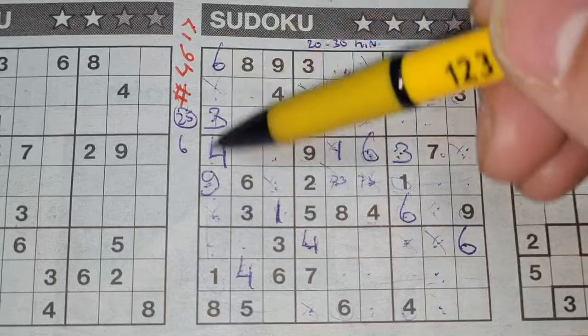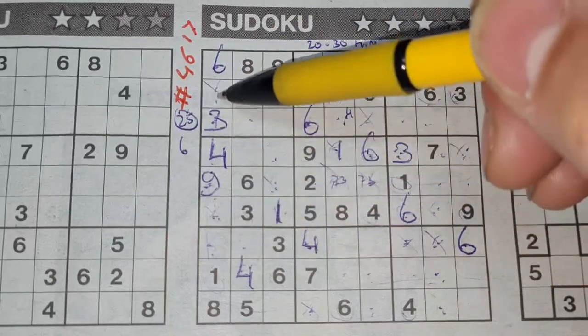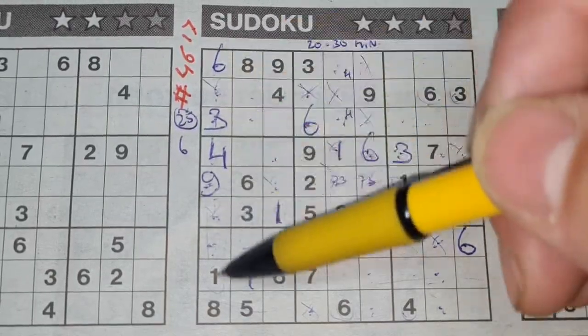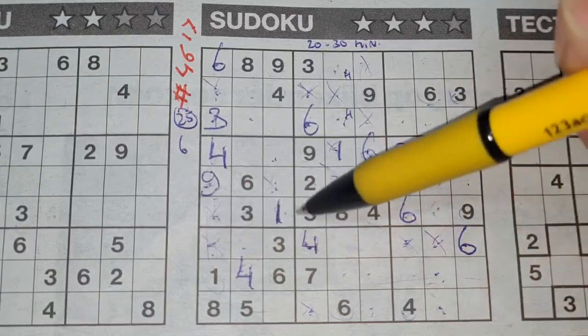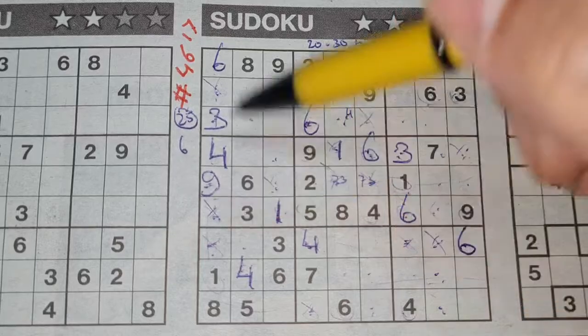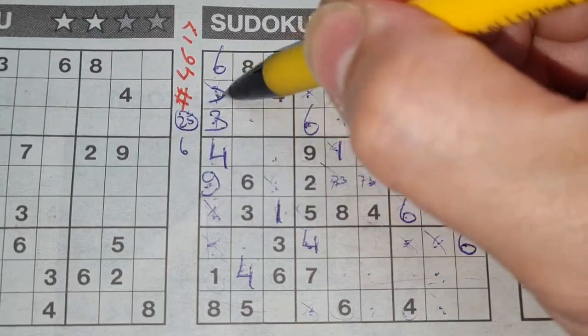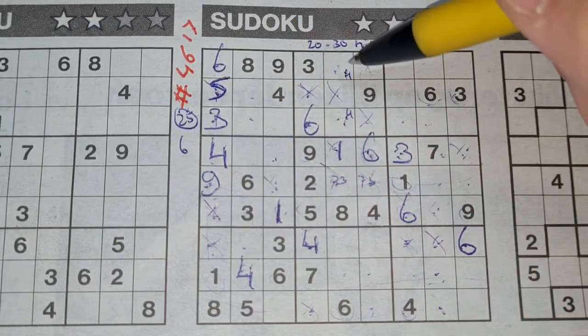One of the missing numbers in the first column is the number 5. We are missing the 5 here in the first column. Well, we have a 5 in this big square, so no 5 in this box. Here, 5 in this row, so no 5 in that box. So 1 box left for the 5, should be there.